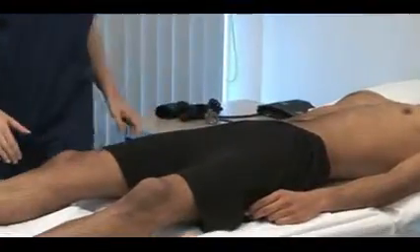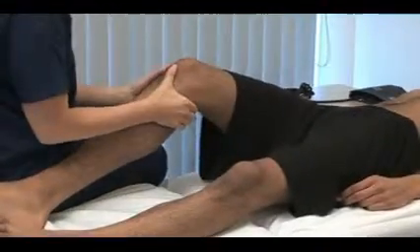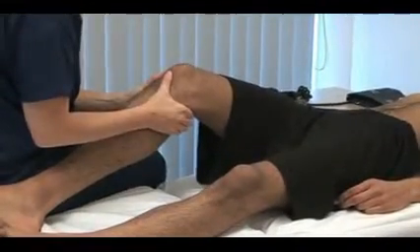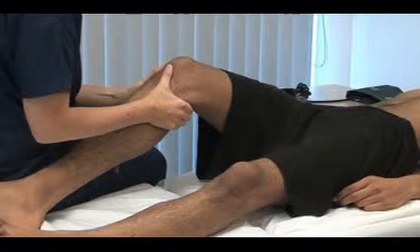Next, assess the patient's popliteal pulses. The patient must be on a firm, comfortable surface and have relaxed muscles. Bend the knee to 30 degrees and with your thumbs in front of the knee and fingers behind, press firmly in the midline over the popliteal artery.